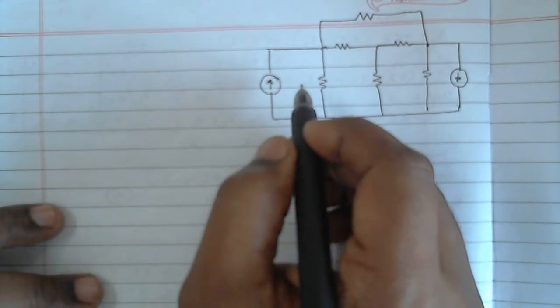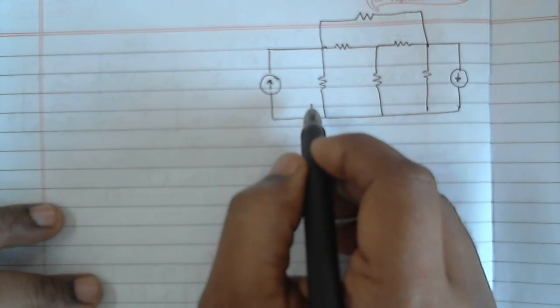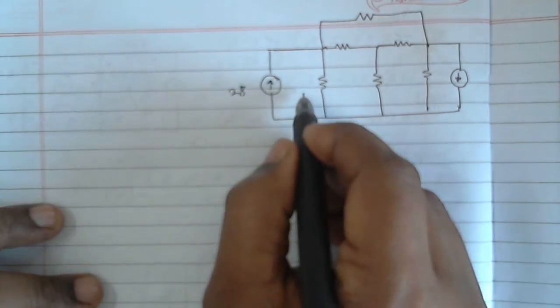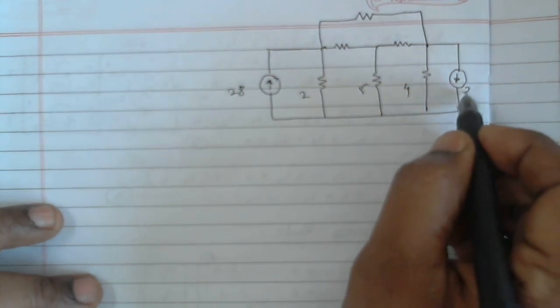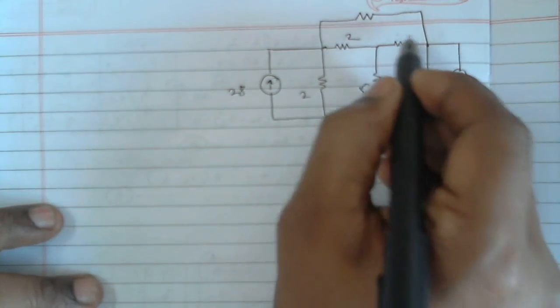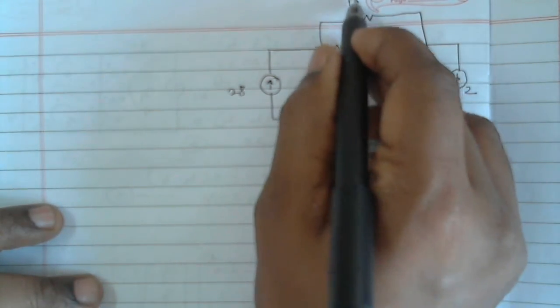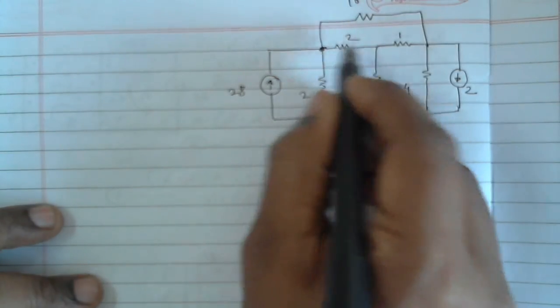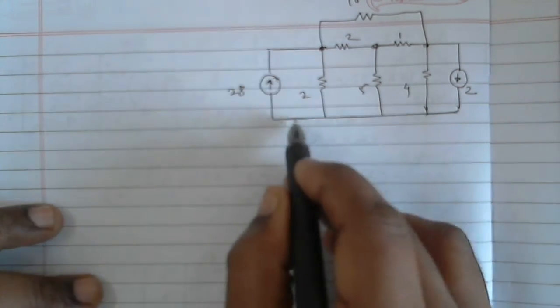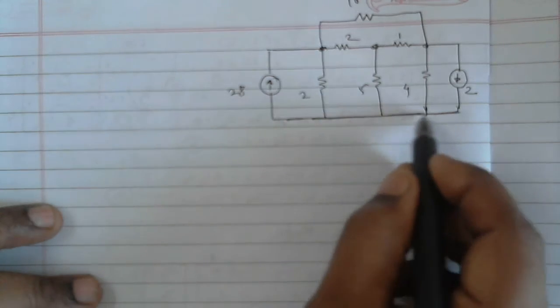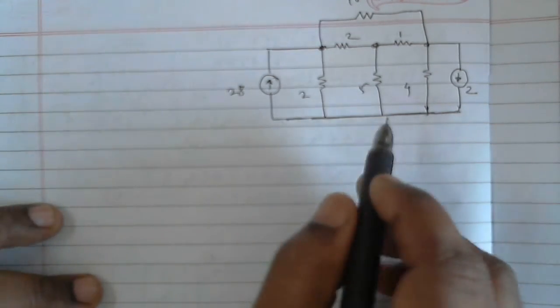Okay. So, we can see this is 28. This is 2, 5, 4, 2. This is 2, this is 1, this is 10. Okay, so assume the junction, this is 1, this is 1 and this is 1. This is ground potential. In nodal, don't take ground potential as a node, though it is a junction, don't consider it.